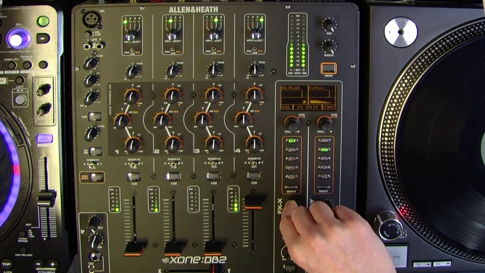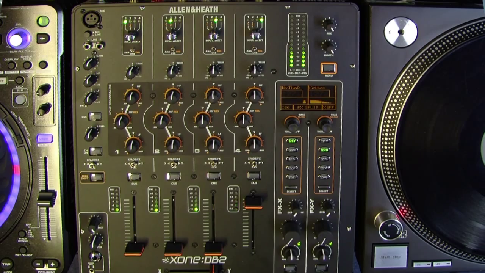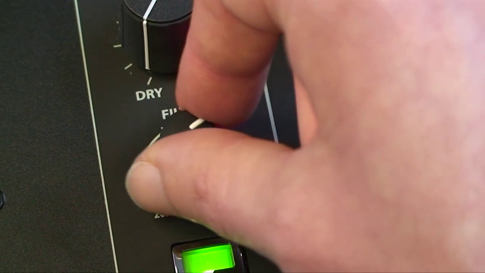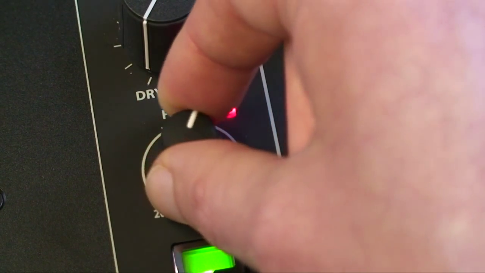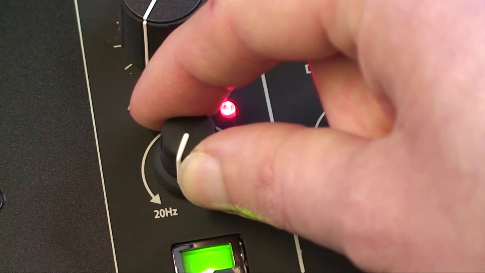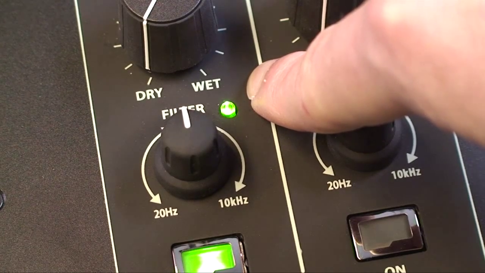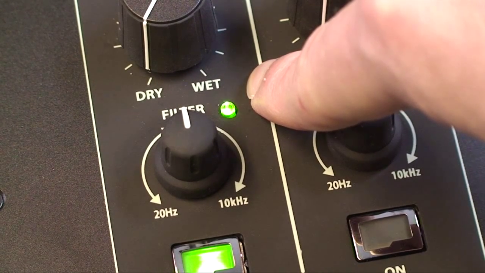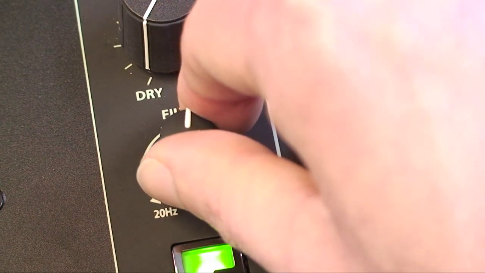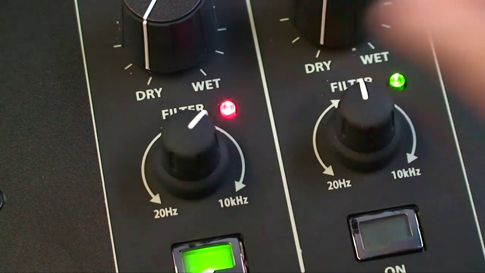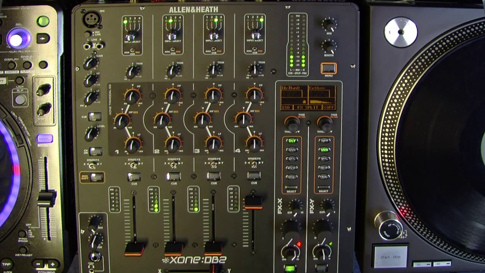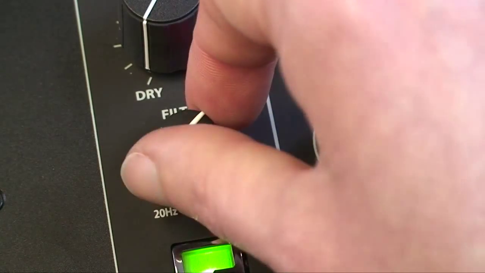The effect can also be filtered using the filter control. So rotating the filter clockwise will operate a high pass filter, and rotating anti-clockwise will operate a low pass filter. The LED above the control will illuminate green if it is in a center position, so the filter is off, or red if in the high pass or low pass region, giving a visual indication that the filter is engaged.